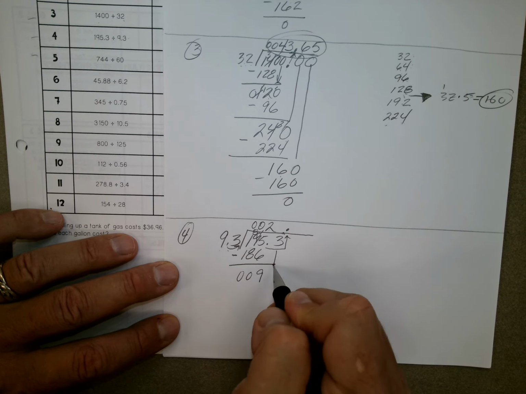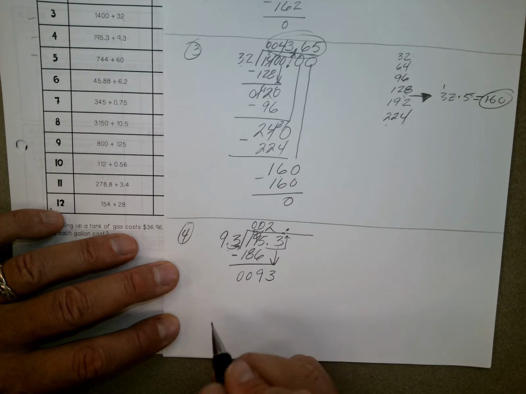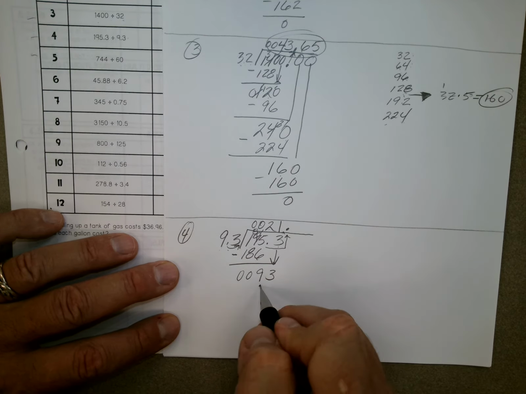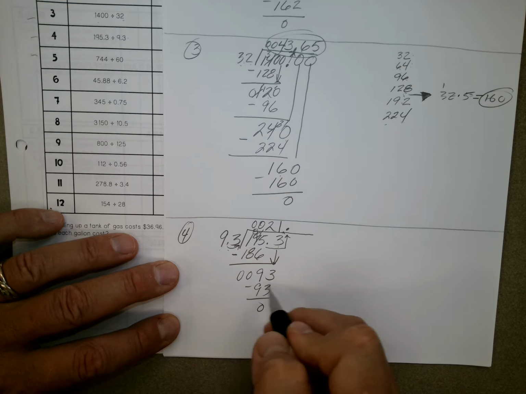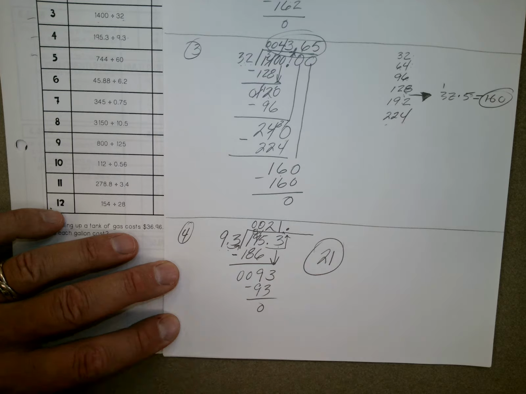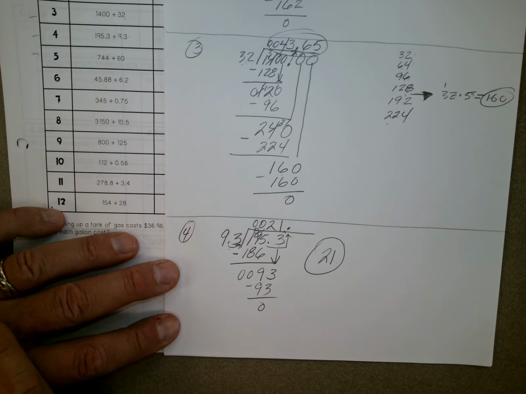I already moved my decimal, and it's really important that I put my next digit right above that 3. Well, clearly that is 1. And that's 93, and we subtract and get 0. So our answer is 21. I don't need the decimal point there because there's nothing after it.